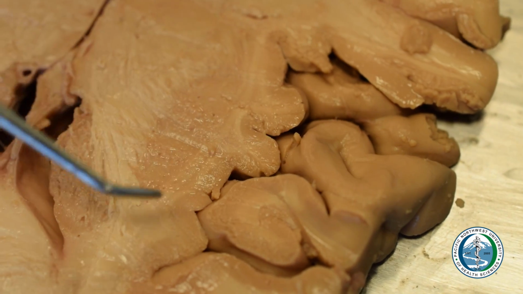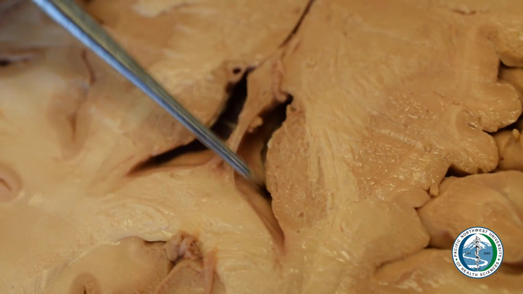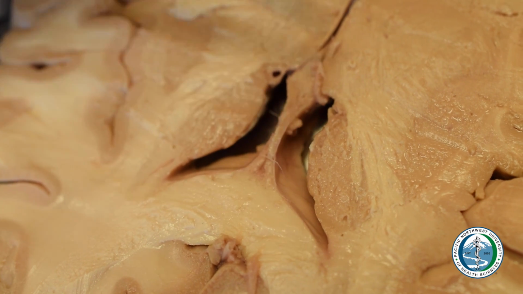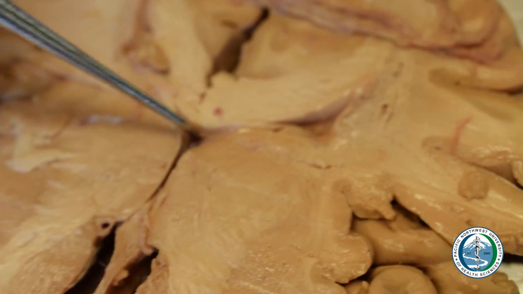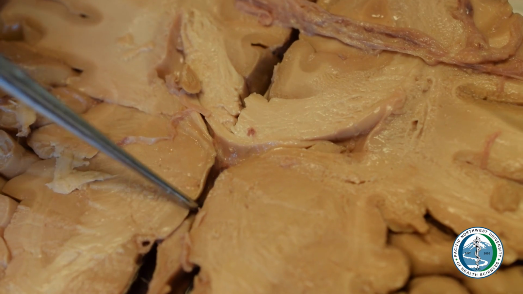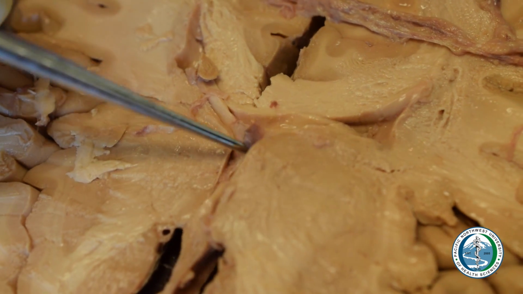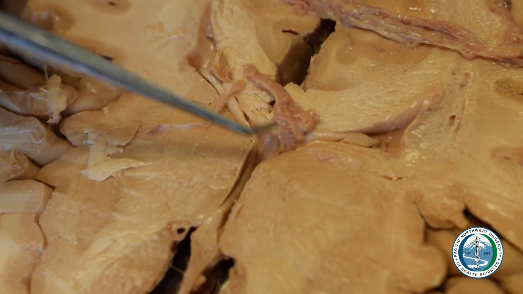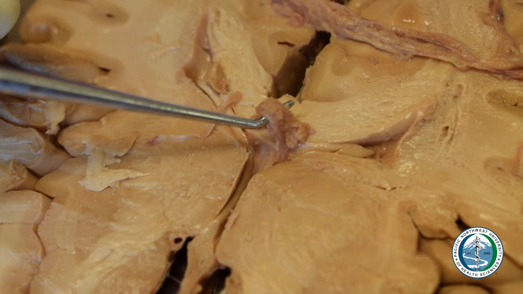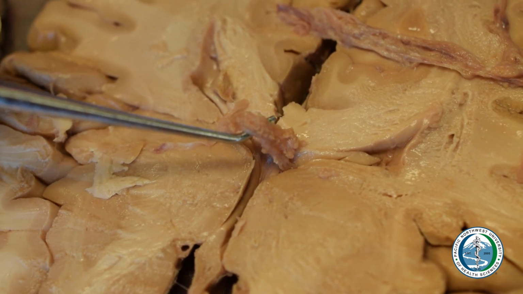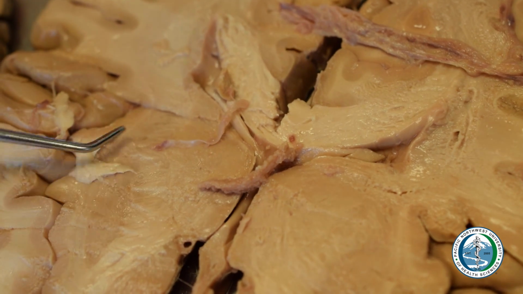And M4 is coming out right there. And we see the frontal horn of the lateral ventricles, and we see part of the posterior horn. We're not down to the inferior horn yet. And we have some more choroid plexus there, producing the CSF in the ventricles.